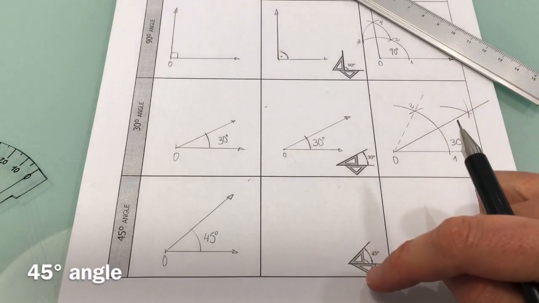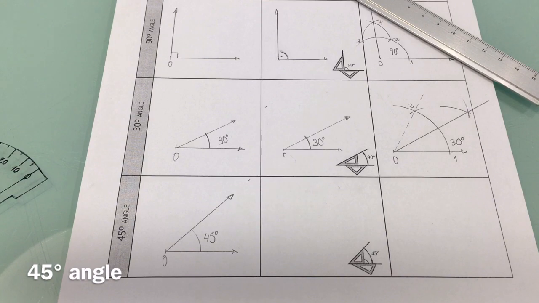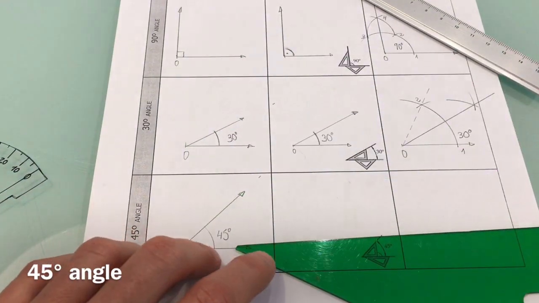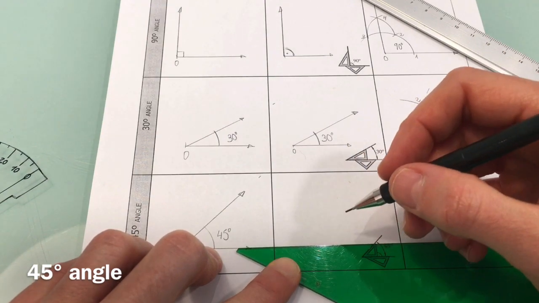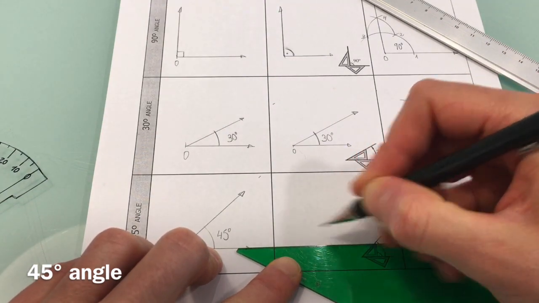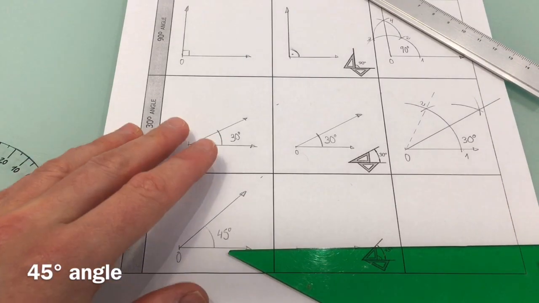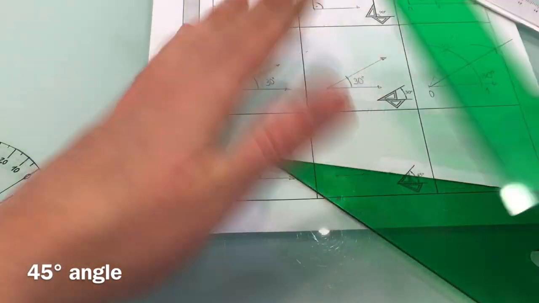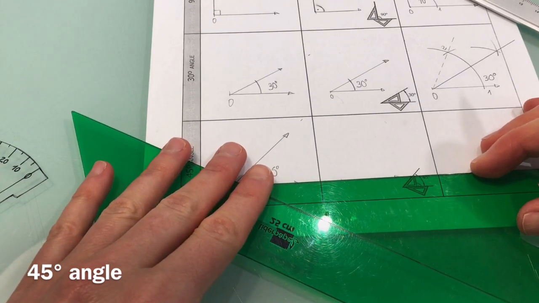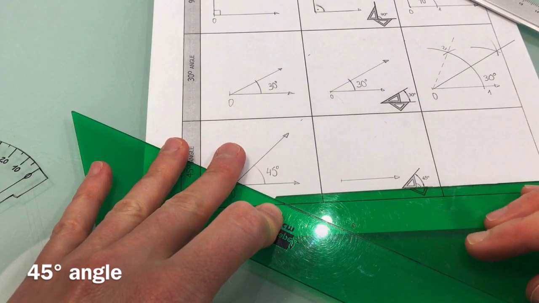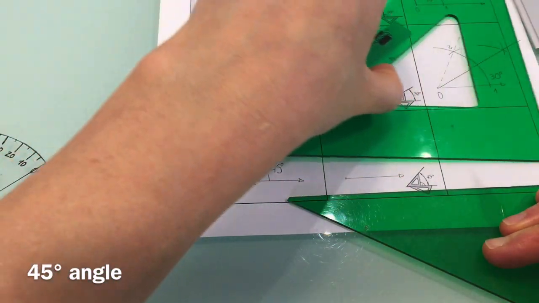To construct the angle of 45 degrees with a set of squares, this time you have to use the 45 degrees triangle on top of the 30-60 degrees one. Start constructing the ray, set the position of the vertex, slide slightly downwards to a parallel position, and then place the 45 degrees triangle looking at the picture given.